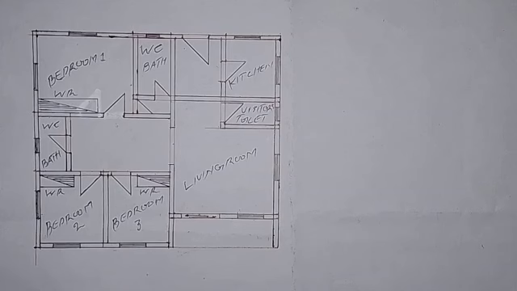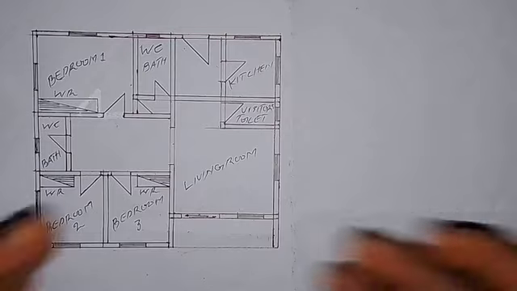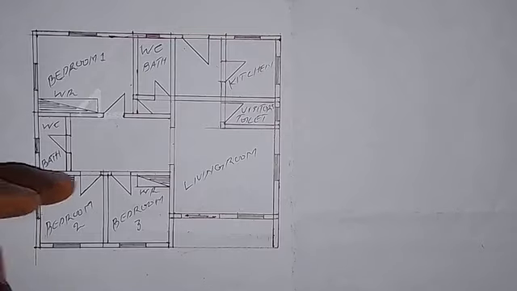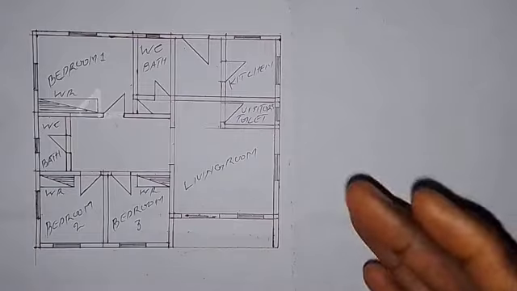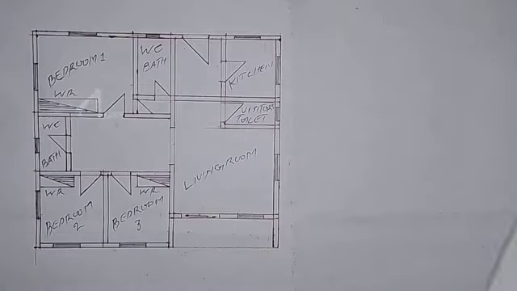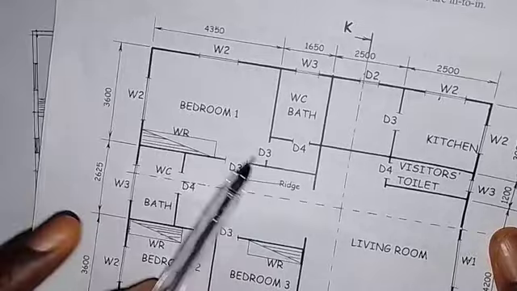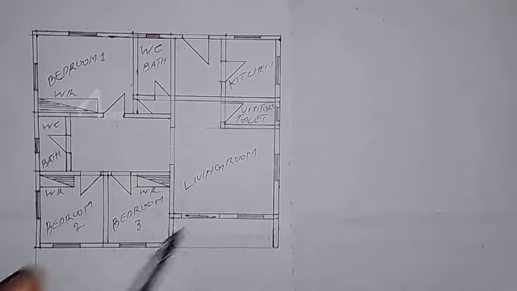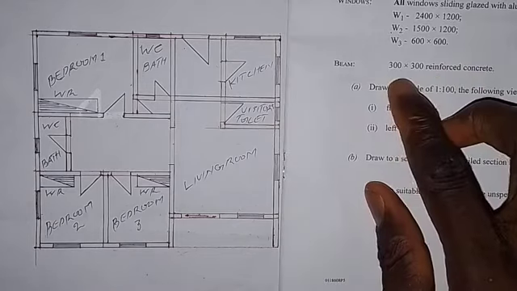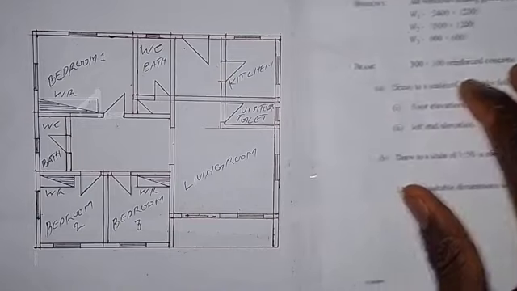Alright, I've fixed the doors as you can see here, and I've also put the wardrobes and written what they wrote here, as we have bedroom, water closet and bath, kitchen and so on. I've written everything here. So the next thing that we are going to do is the beam. So we have a beam here in the balcony. I've not written that. They said here that the beam is 300 by 300 reinforced concrete.